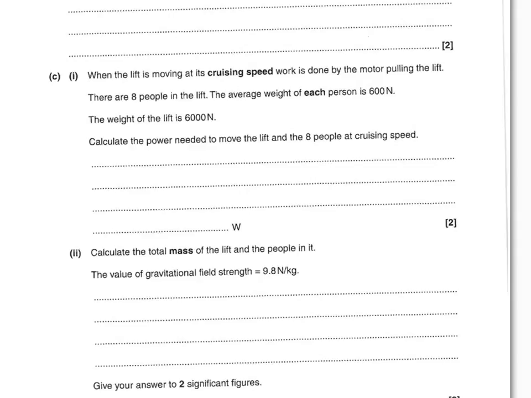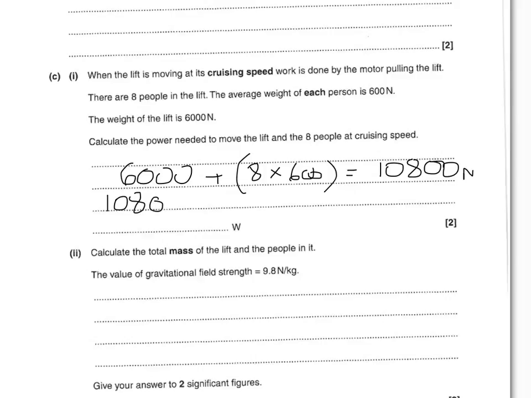So remember, the power needed is the force times the speed. So the force here is going to be 6,000 for the weight of the lift, plus 8 times 600 for the weight of the people. So that equals 10,800 newtons, that's the force. Then times that by the cruising speed, which was 10, and that gives you 108,000 watts. Remember, the formula for that was in the front of your booklet.